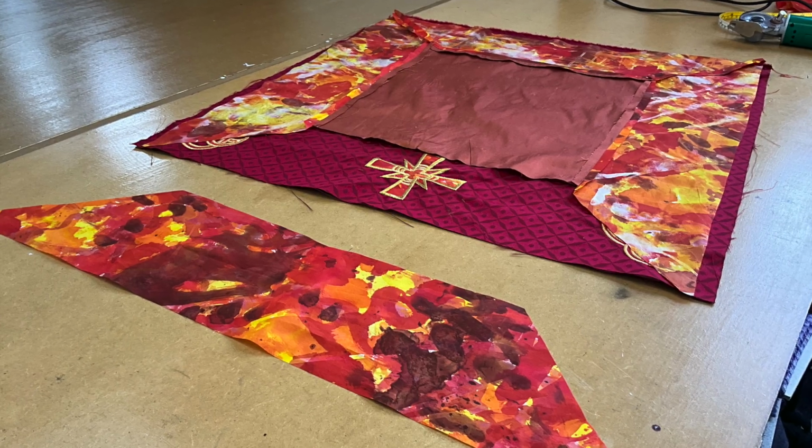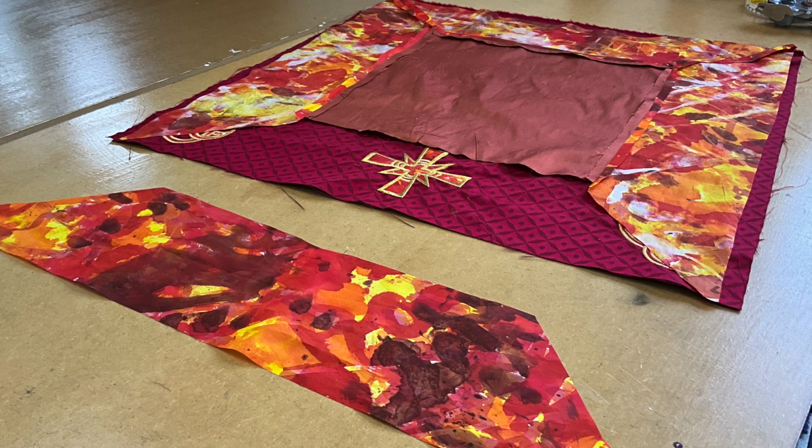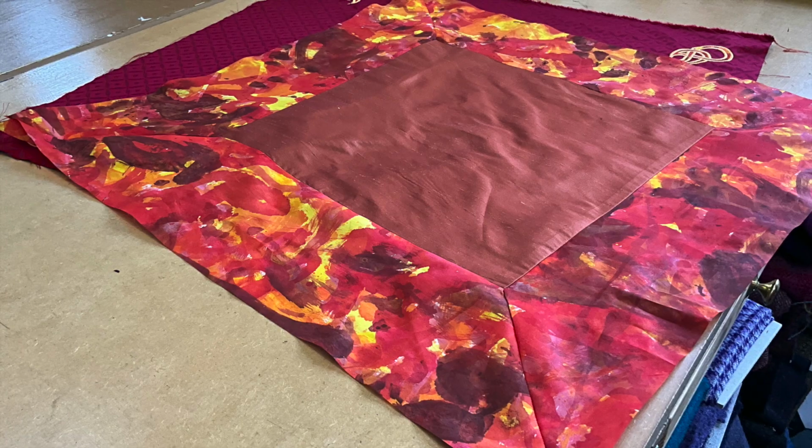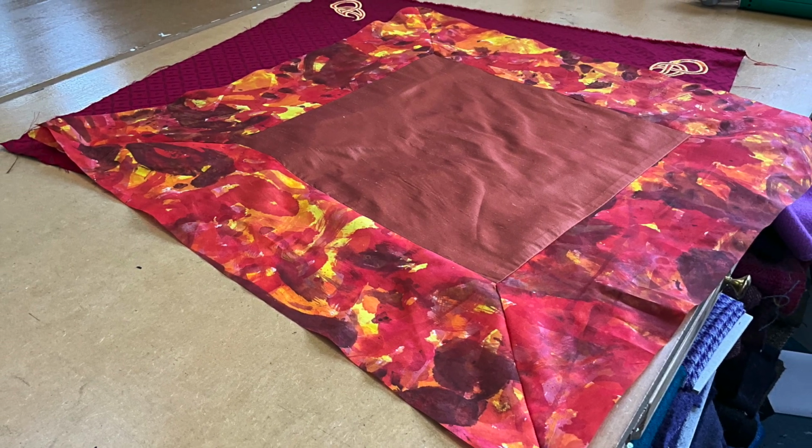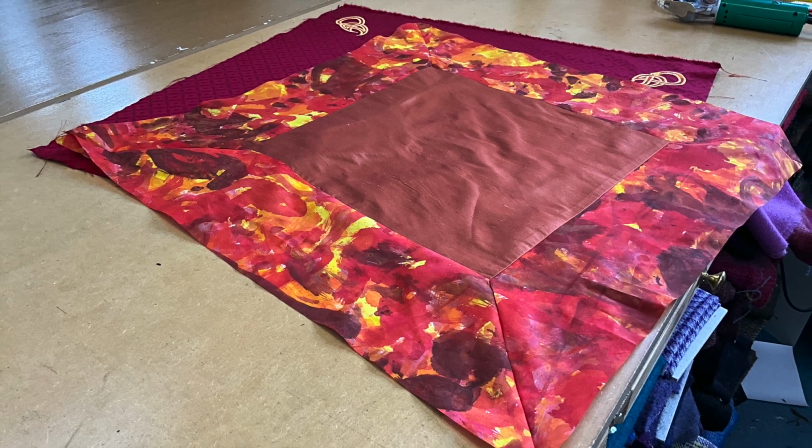One calculation had gone adrift somewhere, and I found myself with insufficient painted silk left to line the veil, so I had to do a bit of patchwork.